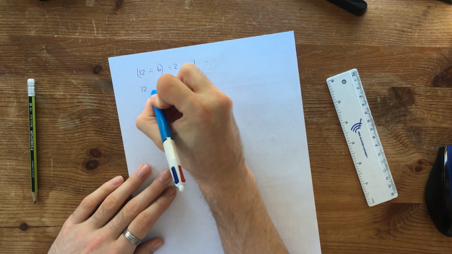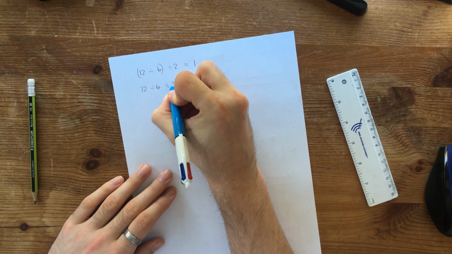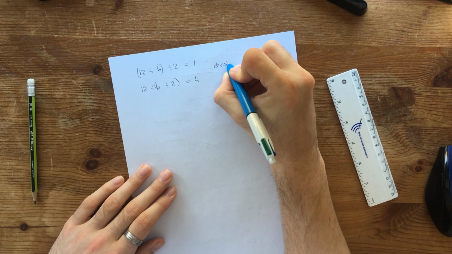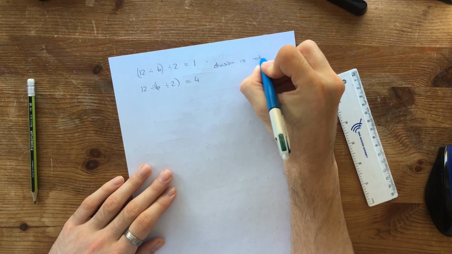And then let's change the brackets. 12 divided by 6 divided by 2. Swap the brackets. 6 divided by 2 is going to be 3, and 12 divided by 3 is 4. And they're not equal to each other because we've moved the brackets. So division is not associative.